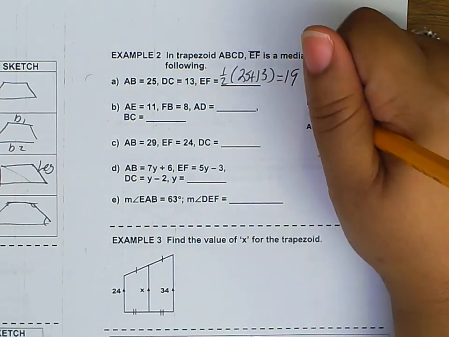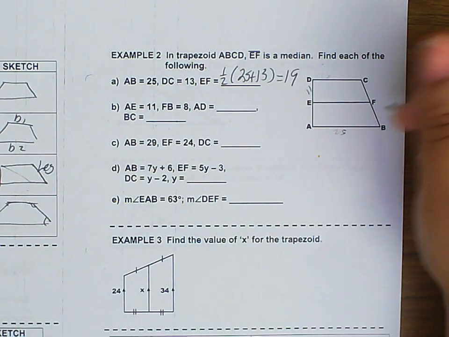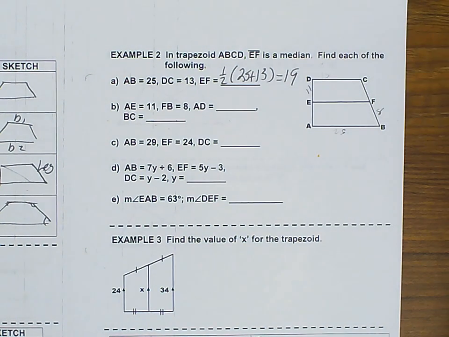Now it says AE equals 11. All right, FB equals 8. Is that right? Okay, so we're looking for AD.